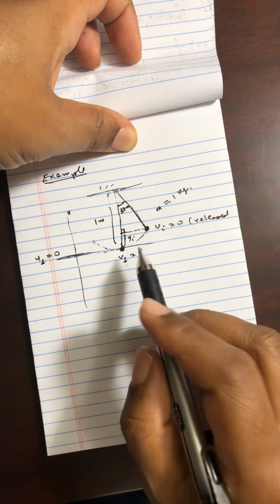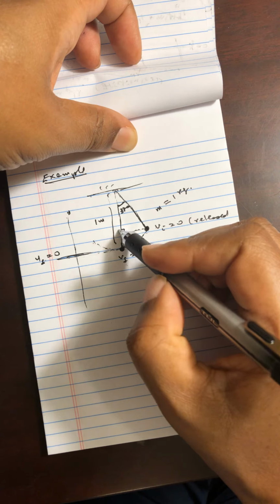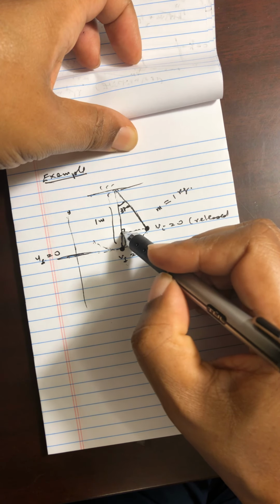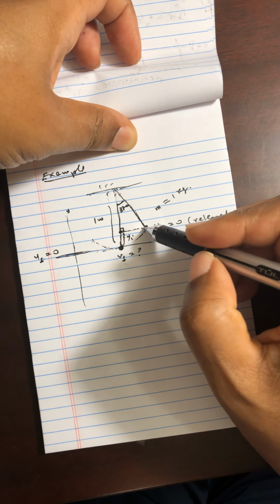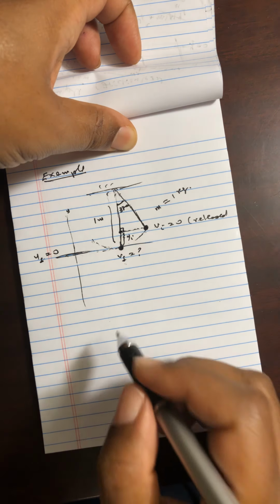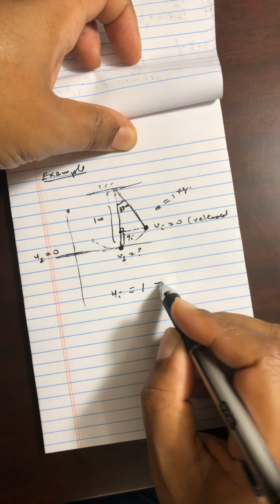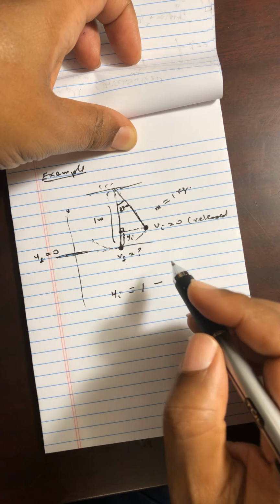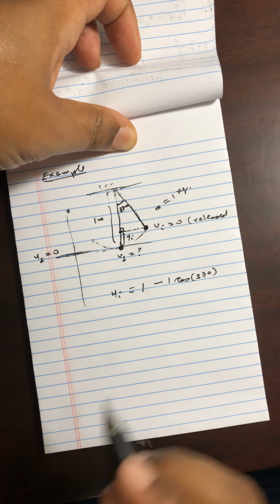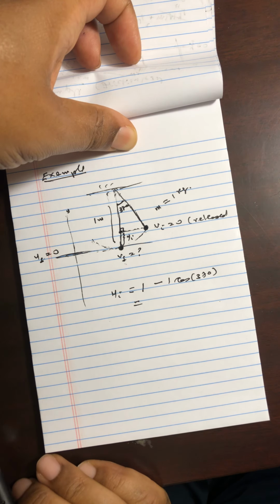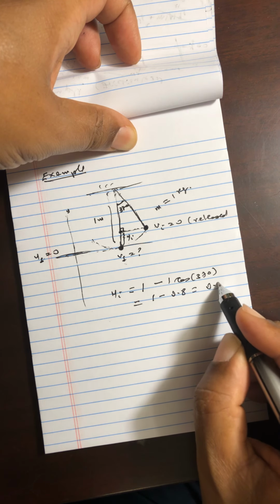So this length over here is 1 minus this one, which is 1 times cosine of 37. So y initial is the whole length 1, minus 1 times cosine of 37 degrees. Cosine of 37 degrees is 0.8, so you've got 1 minus 0.8, that is 0.2 meters.